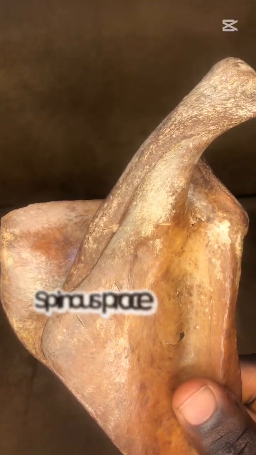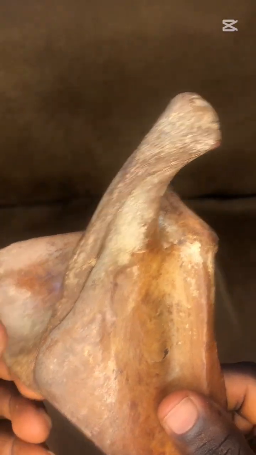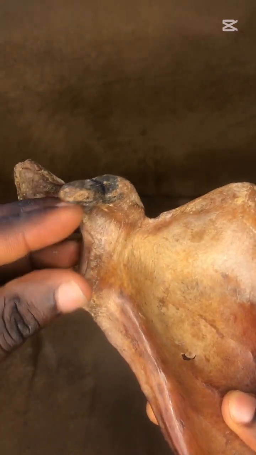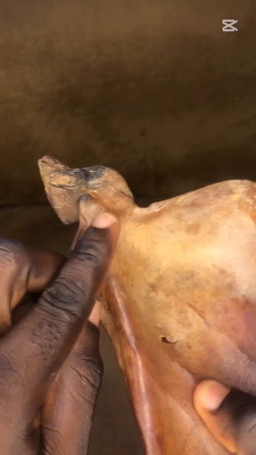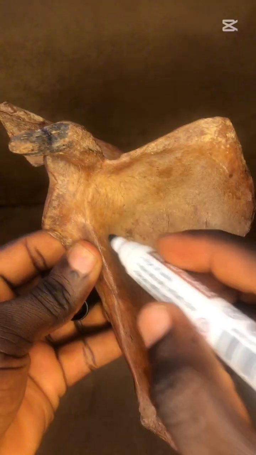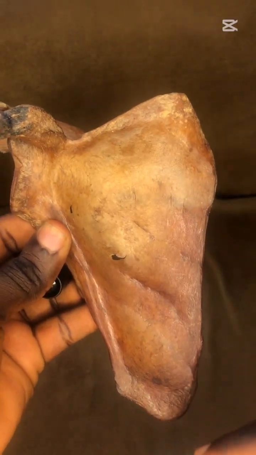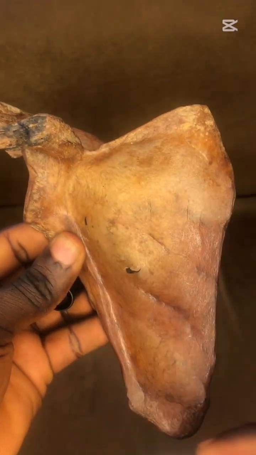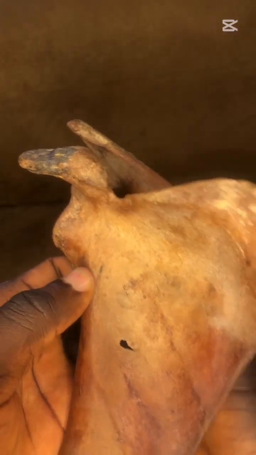Although some authorities affirm that it has three parts, which are the head, the neck, and also the body, I'm going to be discussing it based on the four parts which I just mentioned. The body here, this is the body. This triangular shaped area is the body of the scapula, right?